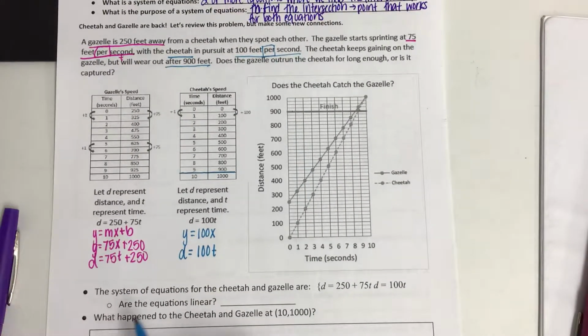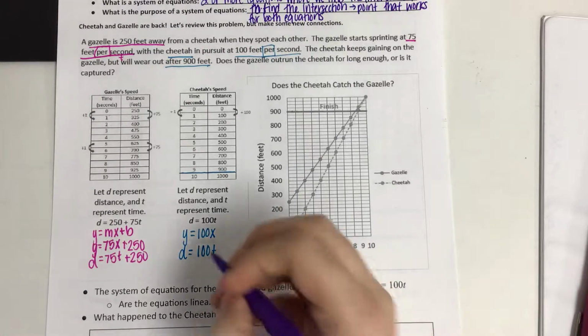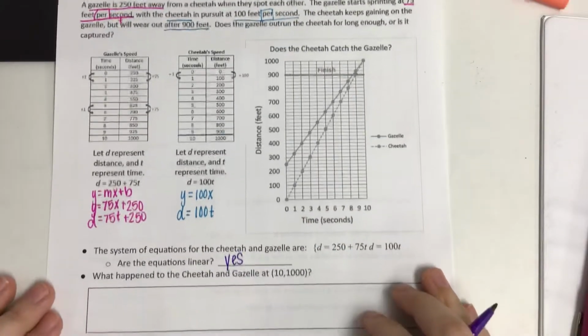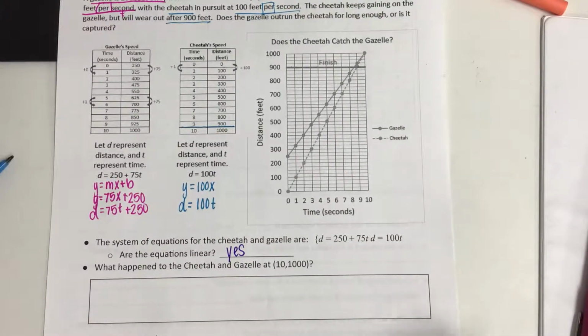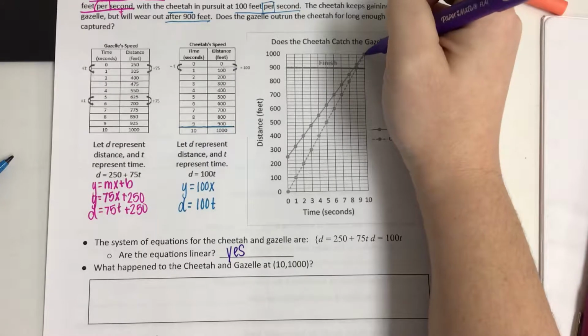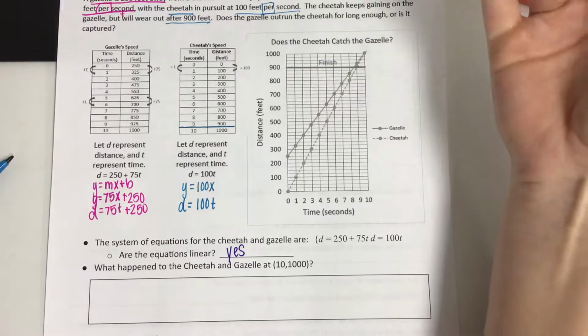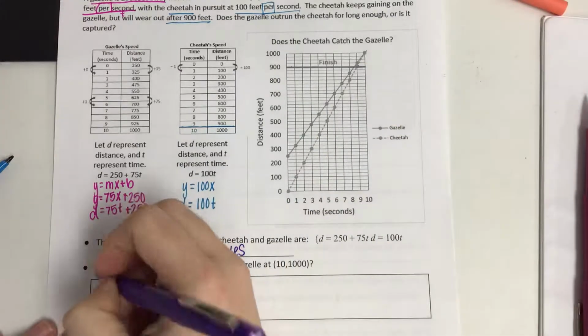So our first question is, a system of equations for the cheetah and the gazelle are our two equations put together here. Are these equations linear? Yes, they are both linear. They both go in a straight line. And then our next question is, what happened to the cheetah and gazelle at 1,000? Well, if the cheetah didn't wear out at 900 feet and it could actually travel to 1,000 feet, the cheetah would catch up to the gazelle.